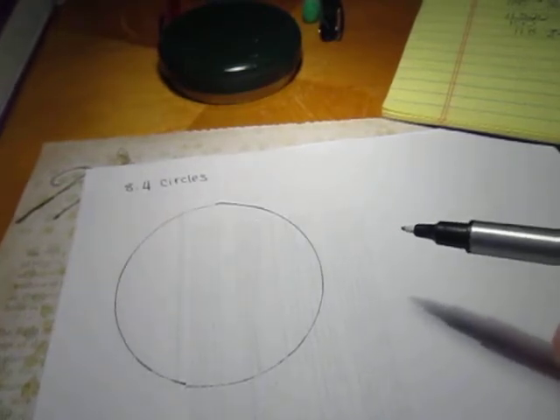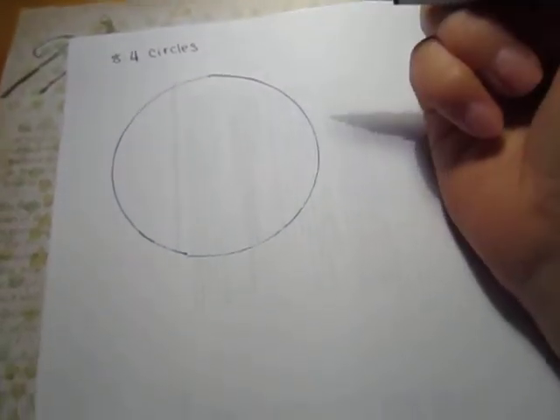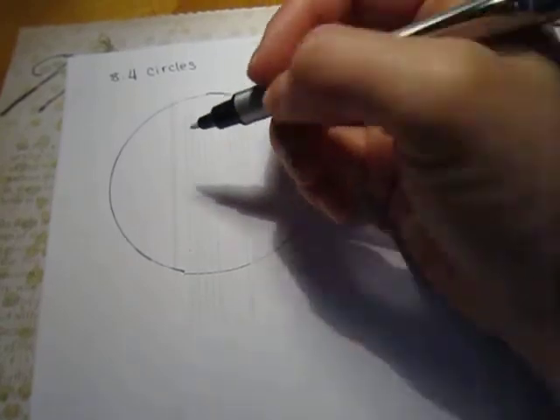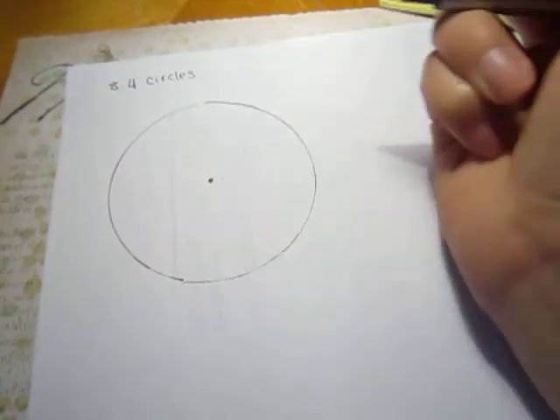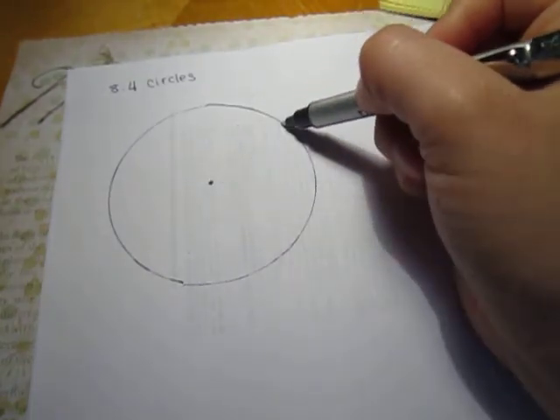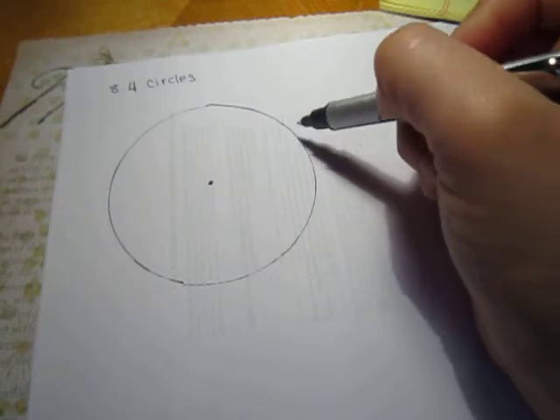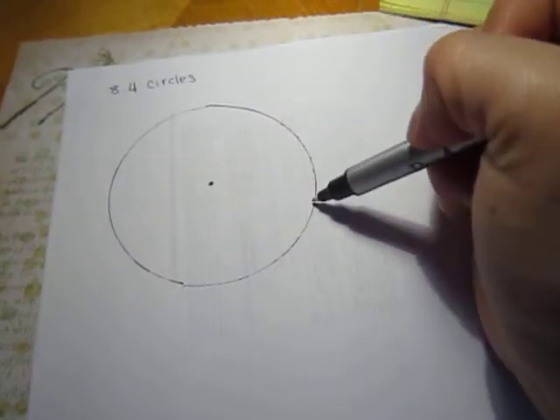Okay. So a circle is a set of all points that are the same distance from a given point, which in this case is the center of the circle. I'm just going to eye it for now. So what that means is from the center, every point, no matter where I place a point on this line, is the same distance away from that center.